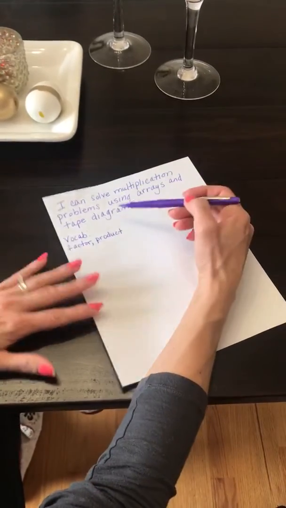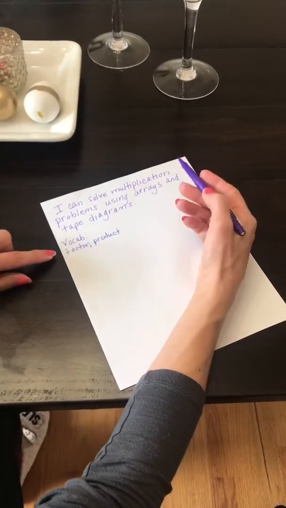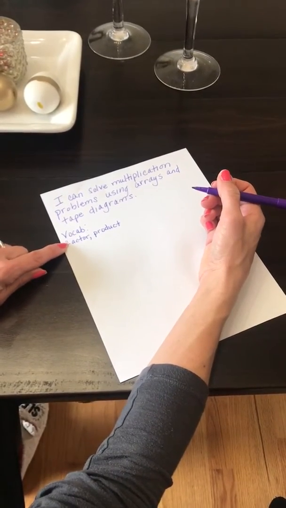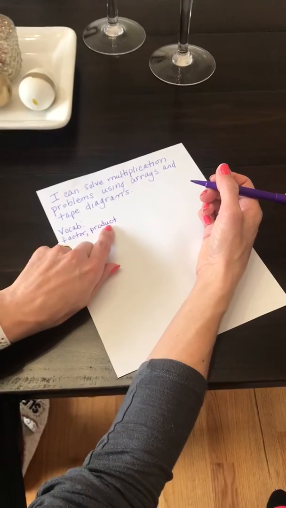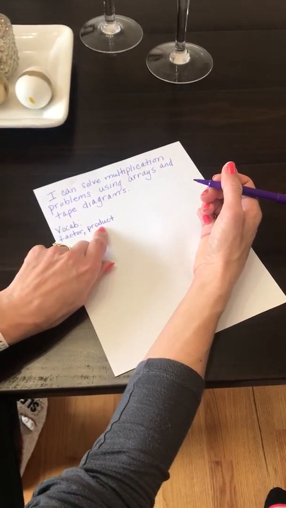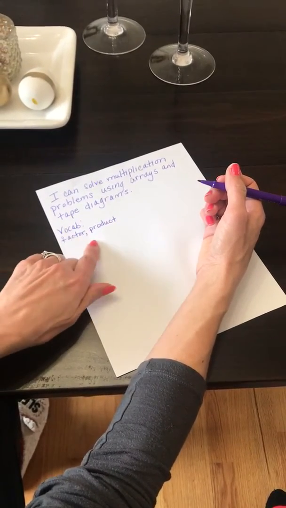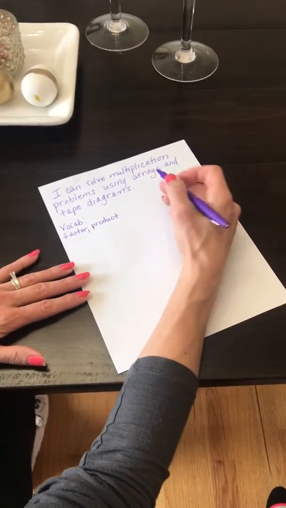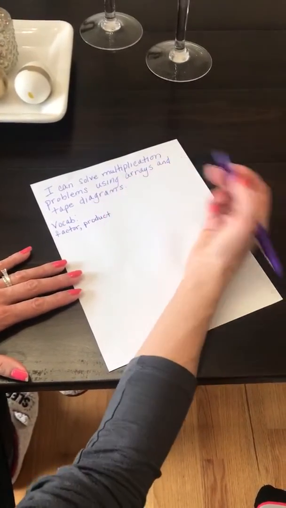The first thing I want to remind you is vocabulary for multiplication. Remember, the two smaller numbers that we're multiplying are called factors, and the answer to a multiplication problem is called a product. So remember, it's factor times factor equals product. Also, remember, pictures that we'll be using today are arrays and tape diagrams.